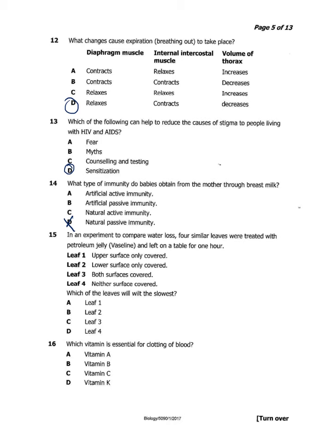To wilt is like to shrink in size. So the key point is which of these leaves will lose water slowly. It is the one that is covered on both surfaces, since the Vaseline will help to reduce the process of transpiration. So the answer is leaf 3.